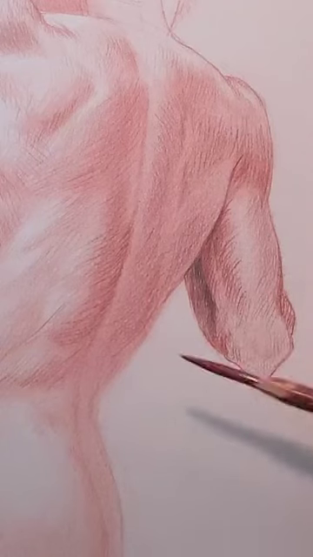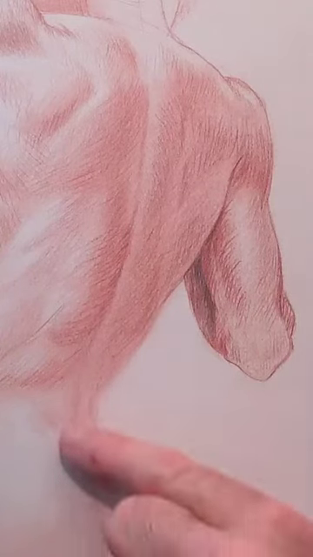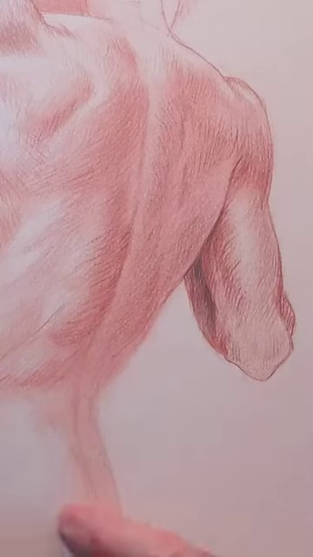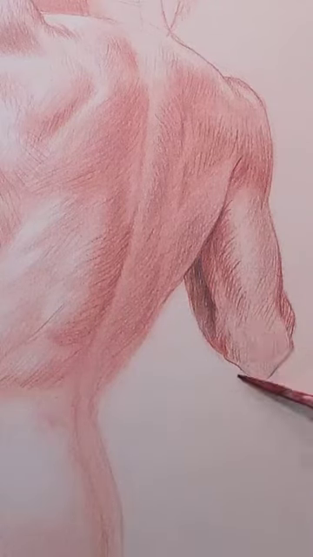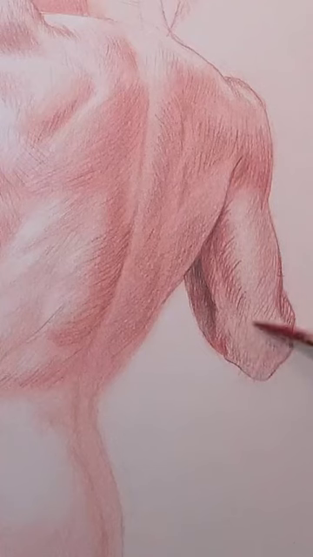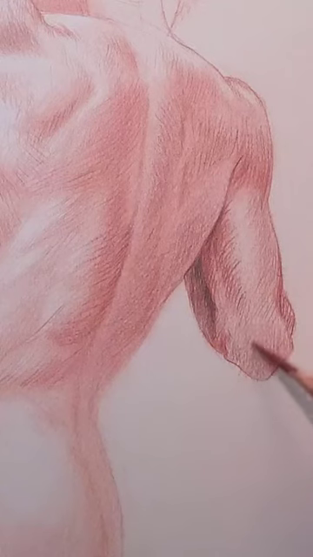So in this case, if I want to darken all this area here, I could use what I showed you, the blending stump, and soften that. But I could also use parallel lines like this. See the parallel lines, as long as the lines are parallel, I will not lose the detail.